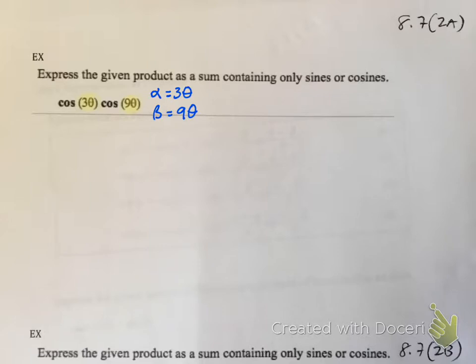Now I'm going to use the formula cosine alpha times cosine beta equals 1/2 cosine alpha minus beta plus cosine alpha plus beta. Alright, and next thing we're going to do is plug and chug just to make sure this works.